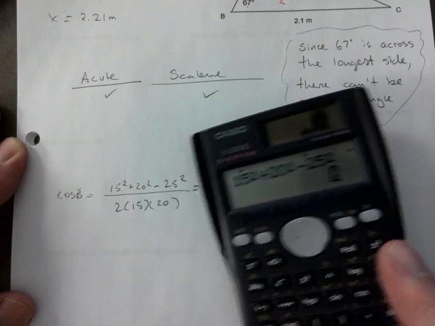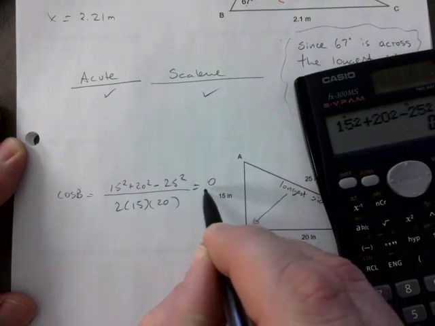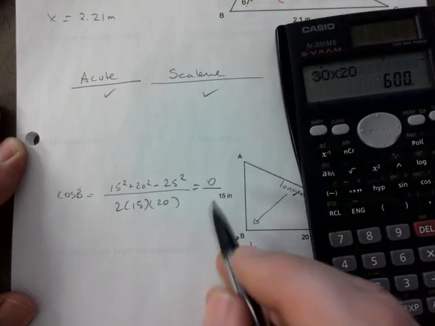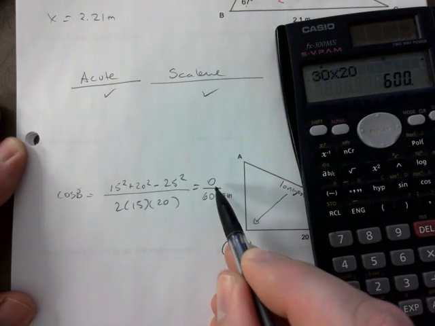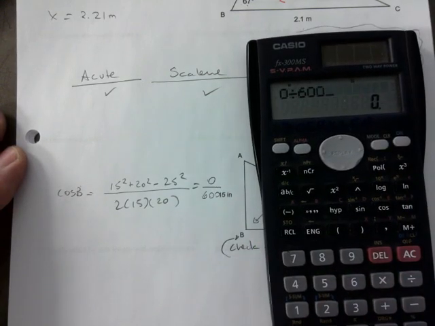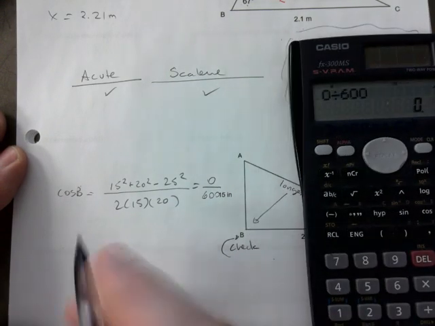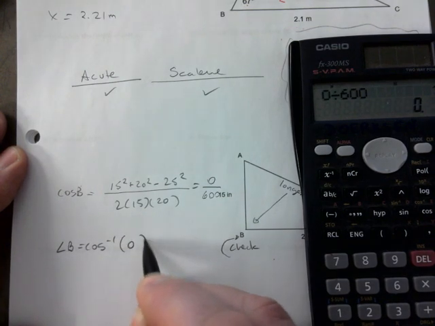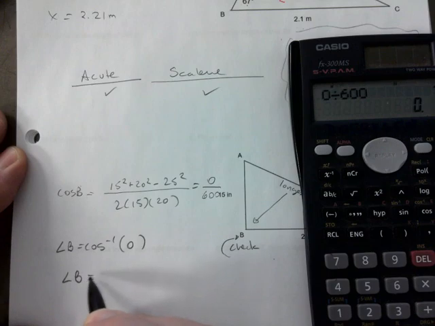Yeah, you get 0. 0 up top, and then actually that's the end of the story because it's 600 at the bottom, but really it's going to turn into 0. Any 0 divided by anything, 0 divided by 600, is still 0. Right? So B is cosine inverse of 0. Angle B is 90 degrees.